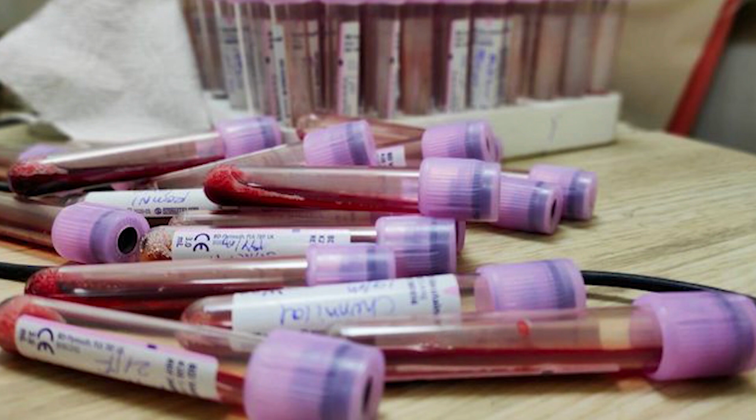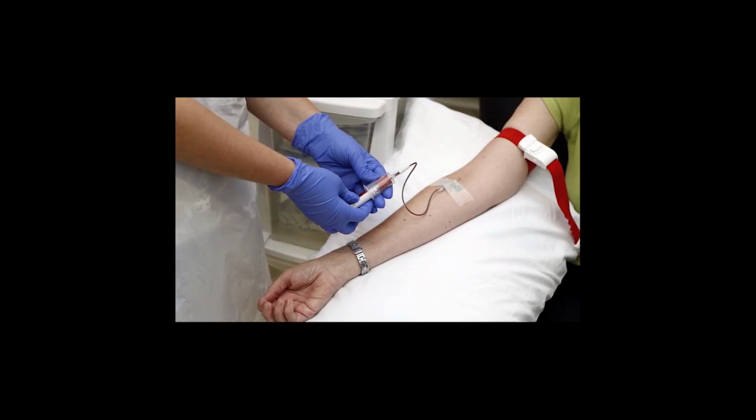Quality control policies should provide the protocol for order of draw in each lab, and the phlebotomy supervisors and quality control managers periodically check and make sure these orders are strictly followed. Okay, let's see the order of draw.